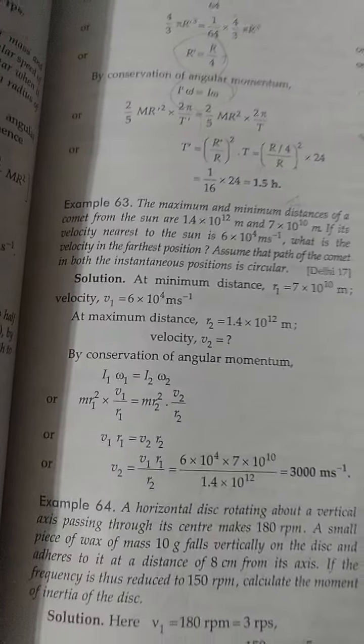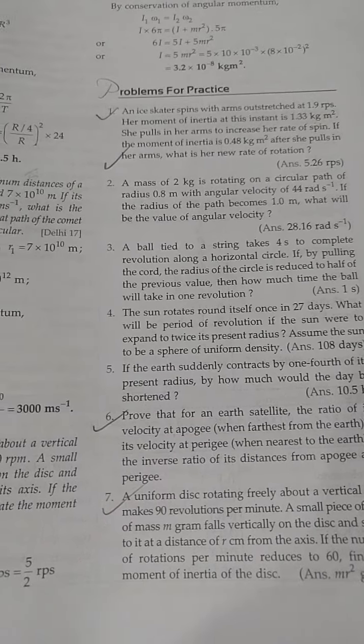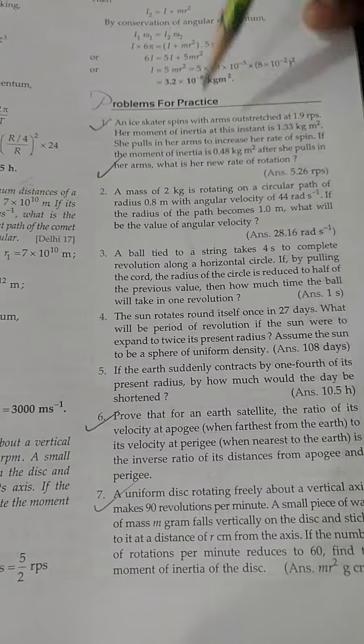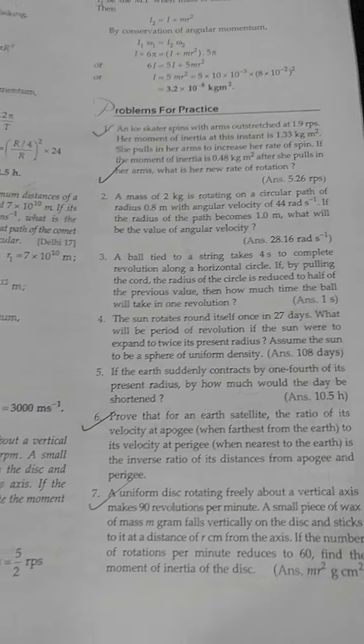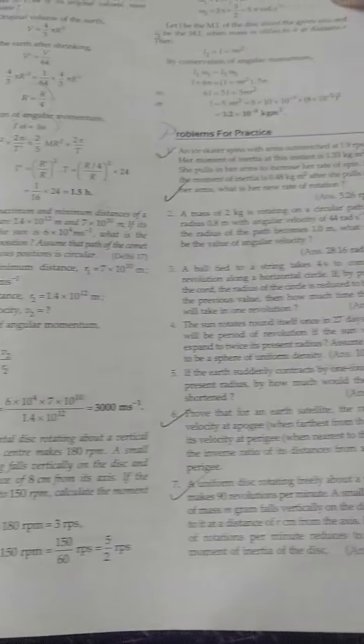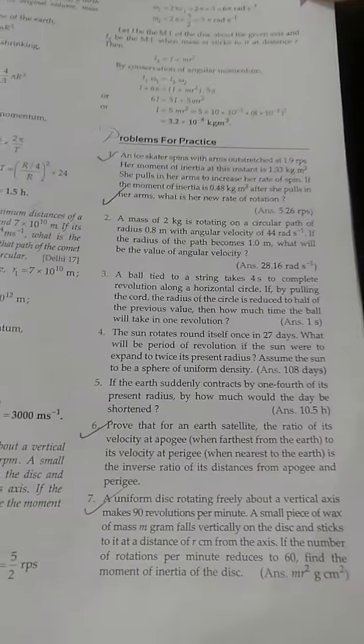Similarly, try questions 63 as well as 64, and I want you people to solve 1, 2, 6 and 7. This much is enough to understand the conservation of angular momentum and the relations.